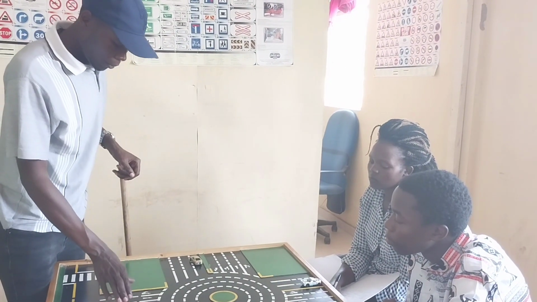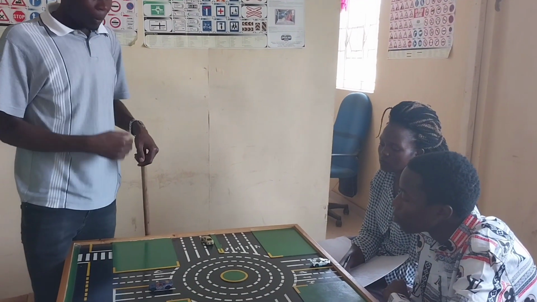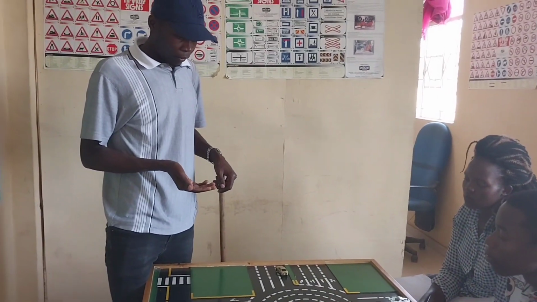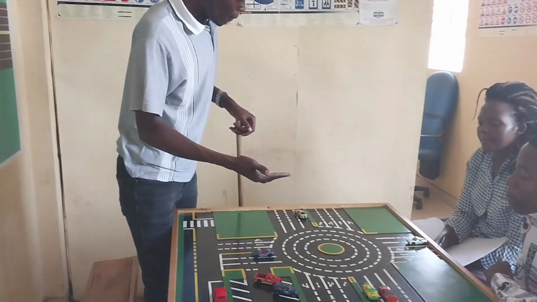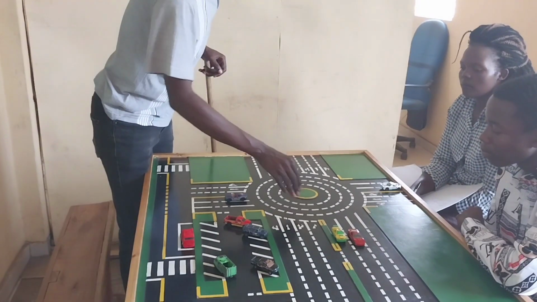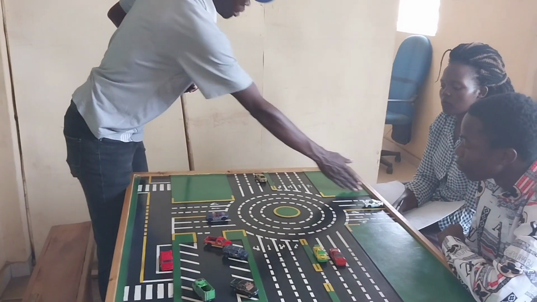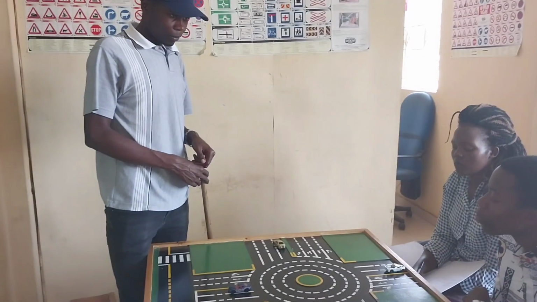So from minor to minor, remember lanes remain the same. Then from minor to major, lanes are increasing. Then from major to minor, lanes are reducing. So you are going to create an imaginary lane.